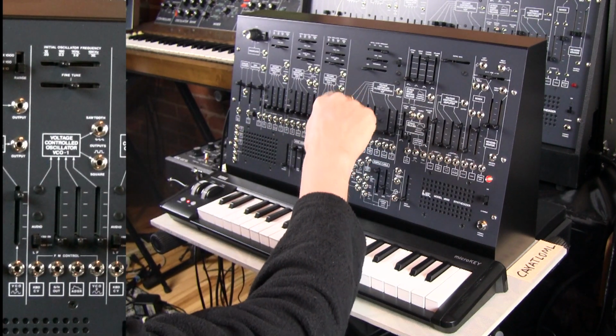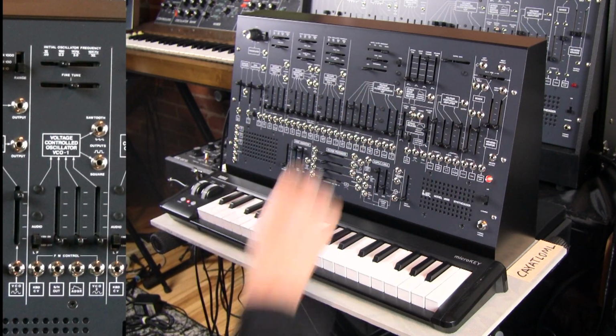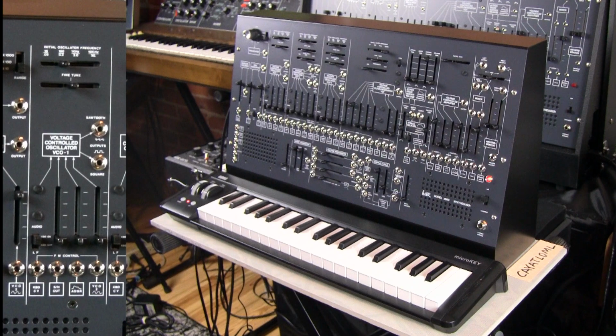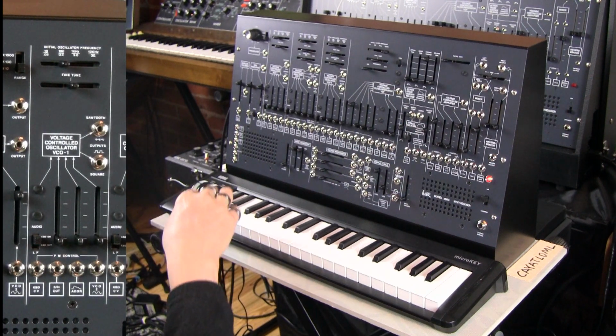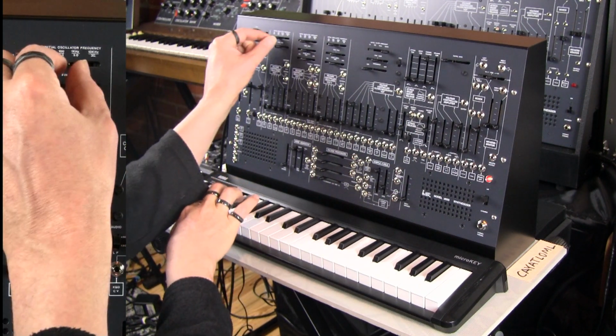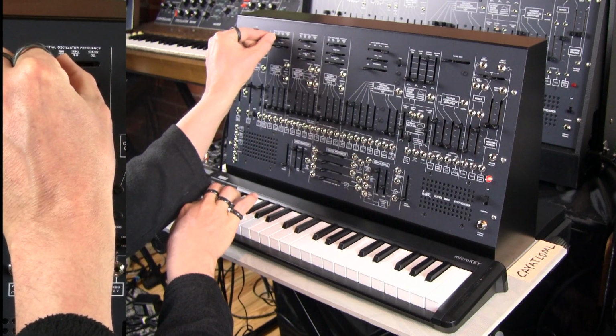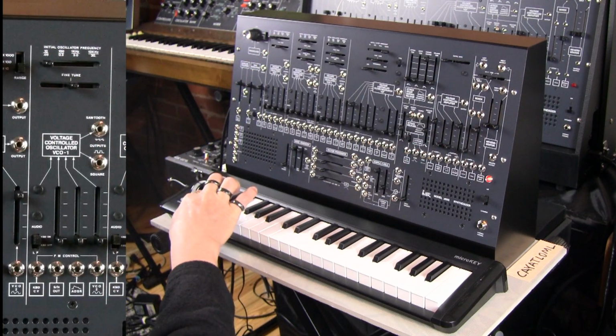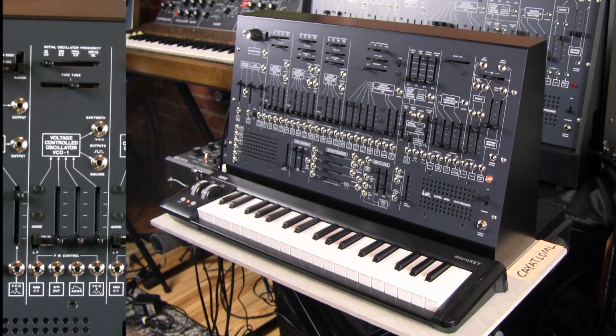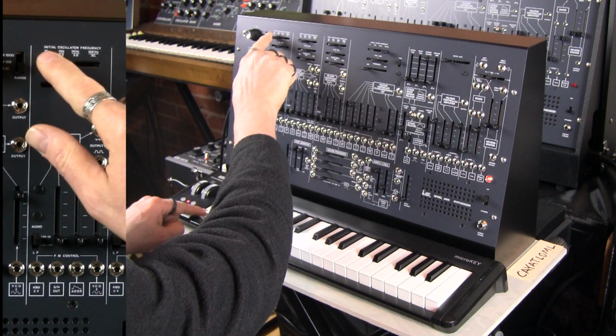Let's turn down the ring mod that we've got going because I unplugged the oscillator output. All the way down into the clicks, and then we can go all the way up.